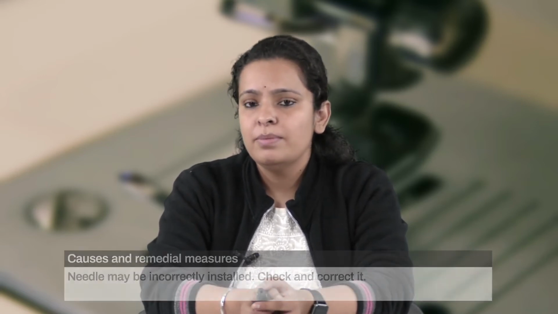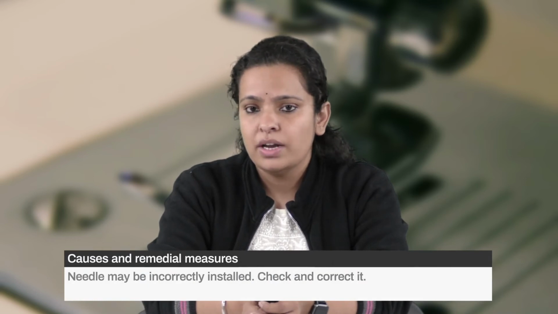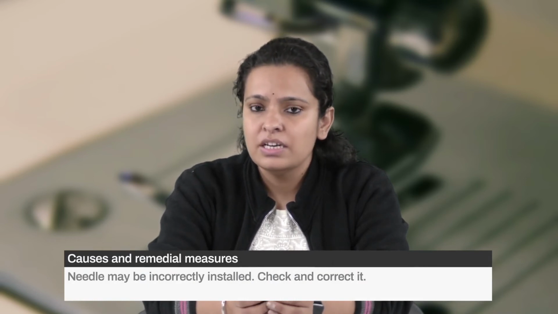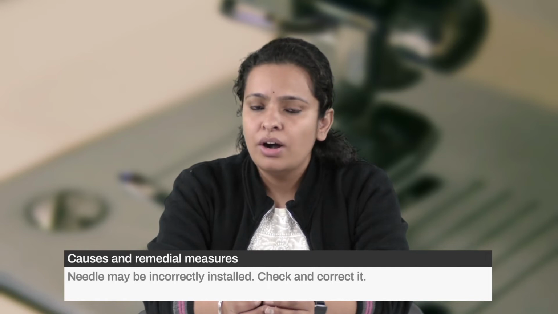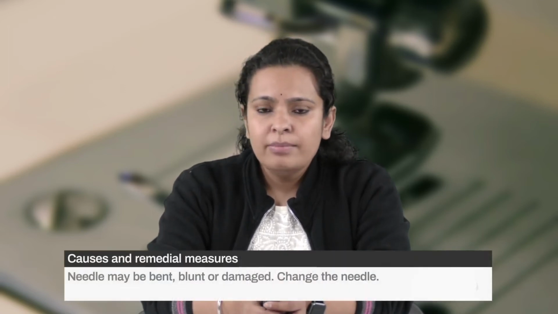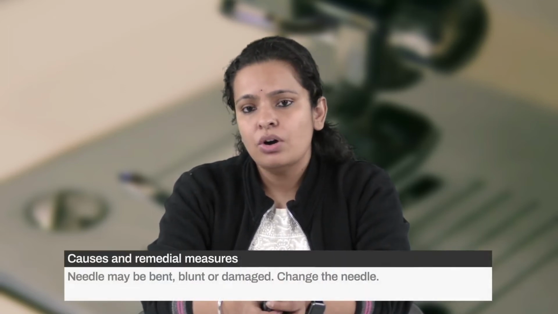One more cause for this problem is that the needle may be incorrectly installed. Just check whether your needle is installed correctly or not. If it is not inserted into the needle bar correctly, reinstall it the correct way. The needle may also be bent, blunt or damaged.